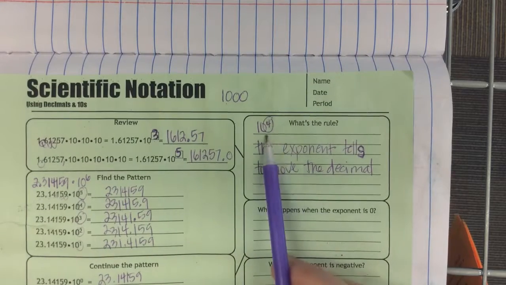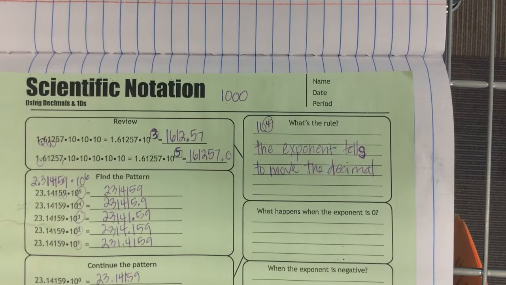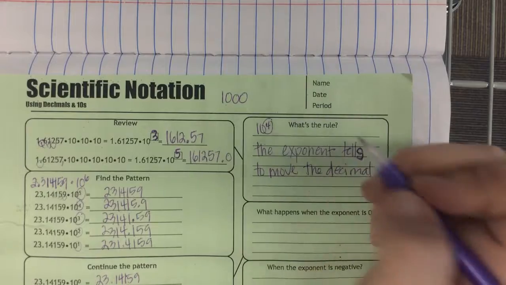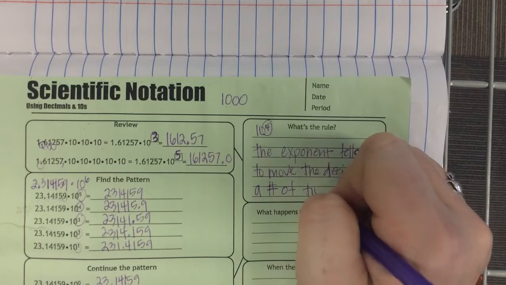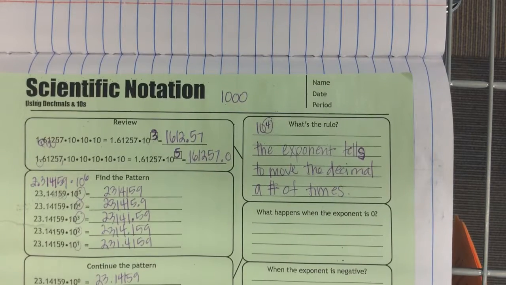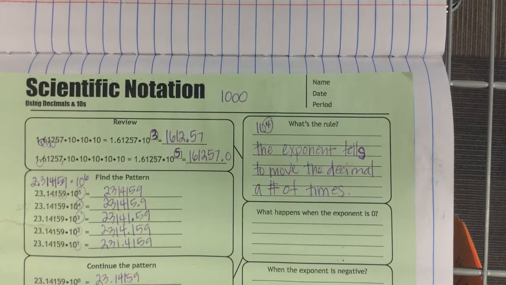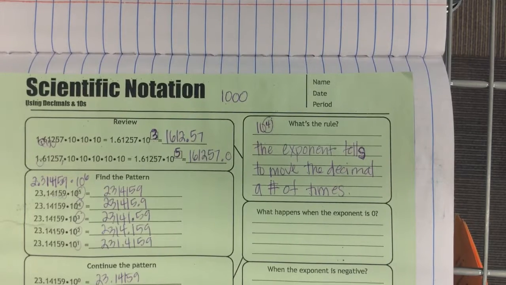Like an exponent of 4 tells me I move the decimal what? 4 times. And an exponent of negative 3 tells me I move the decimal negative 3 times, right? So the exponent tells me to move the decimal a number of times. Does that make sense? If it's an exponent of 4, we're going to move the decimal 4 times. If an exponent of 8, we're going to move the decimal 8 times.